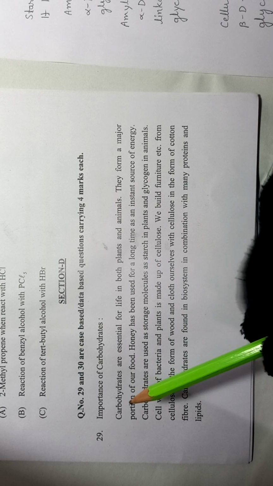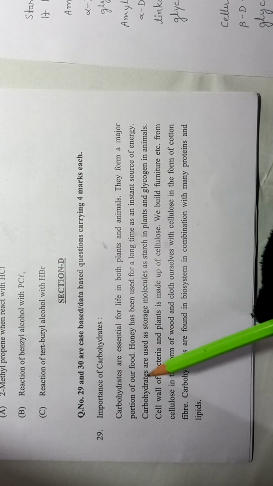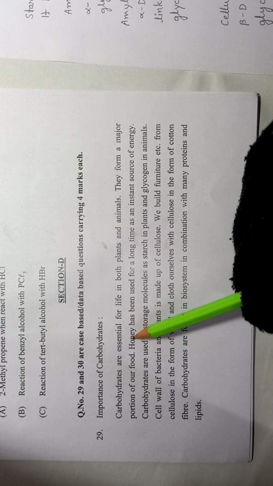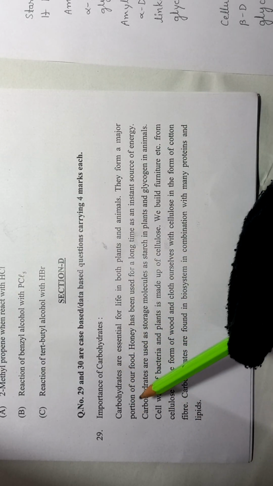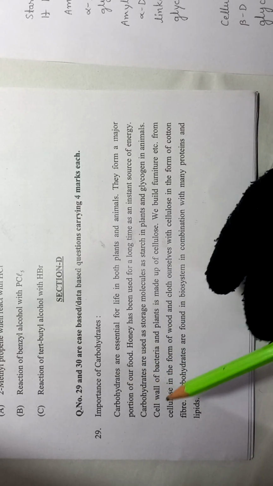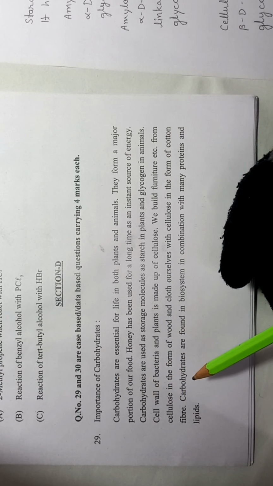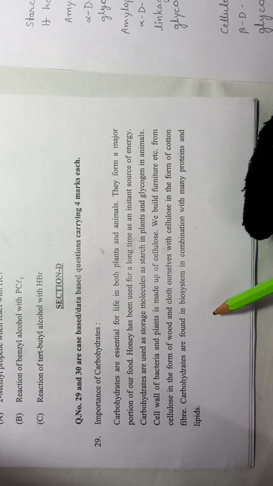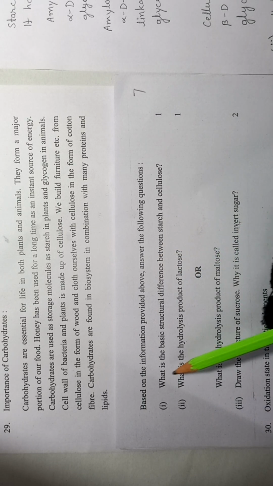Next question, students. This is a 4-mark question and it is a data based question. This is the paragraph. Some teachers say that you need not read this paragraph, you simply answer the questions, but it is up to you. It depends all on you. You can answer without reading this paragraph, but if you need, you should read it. So these are the questions, students.